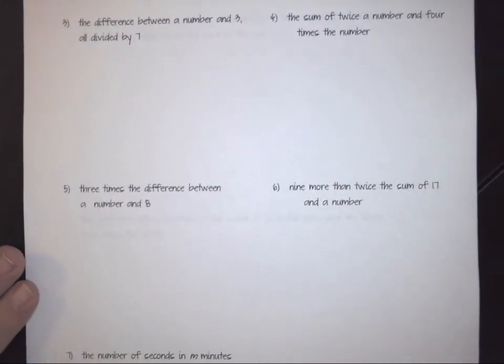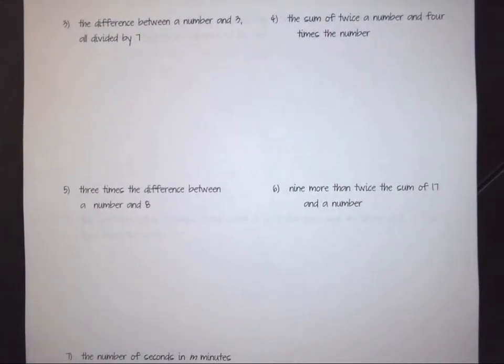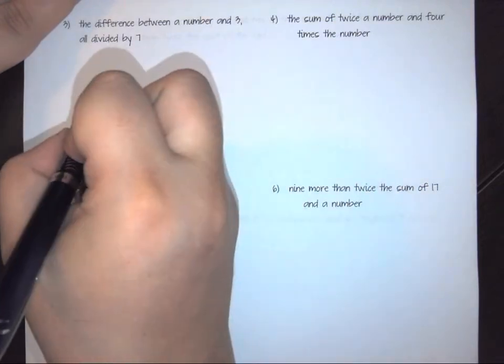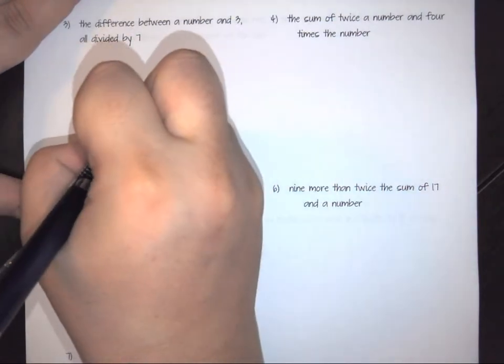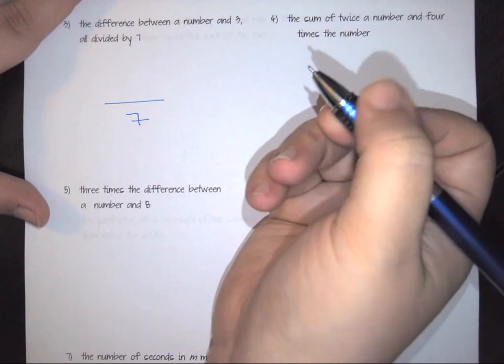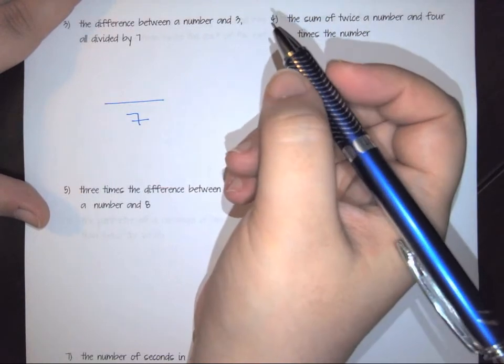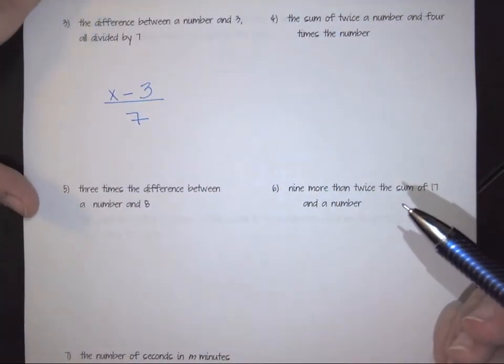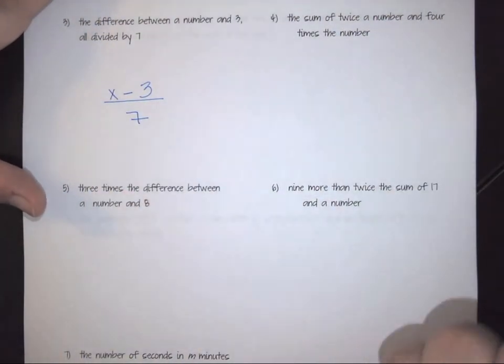Let's look at a few more. So I have the difference between a number and 3, all divided by 7. So all divided by 7 essentially means I'm going to have a big old fraction where 7 is on the bottom, and what's going to be on the top is the difference between a number and 3, so X minus 3, where the minus means difference, and a number is represented by X.